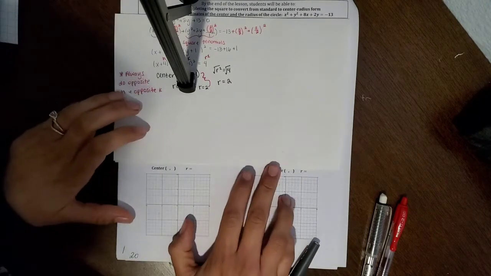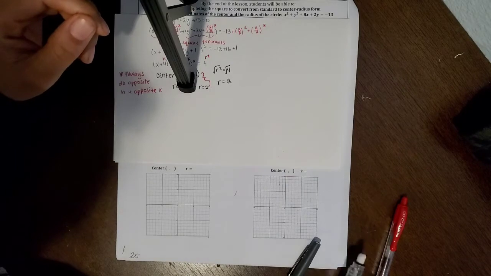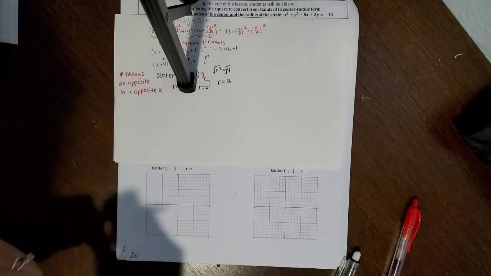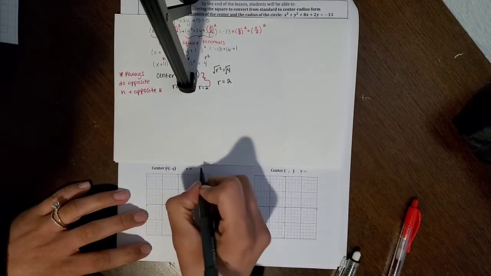It gave us a really small space, but my center, I'm going to write again. It was -4, -1, and my radius was 2.